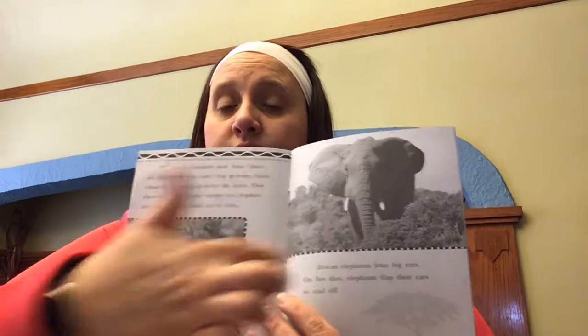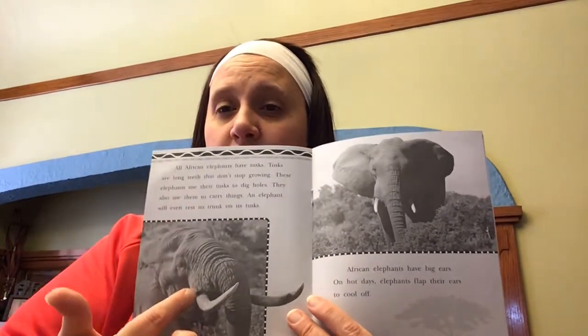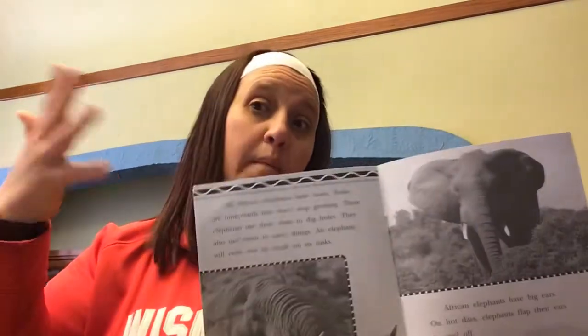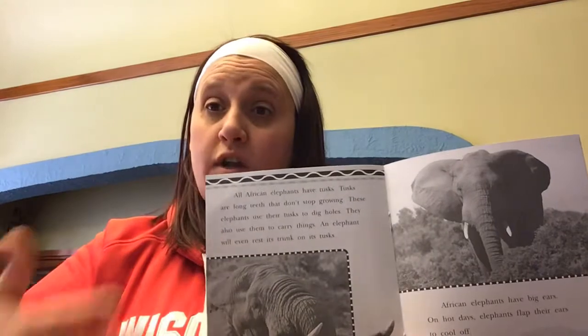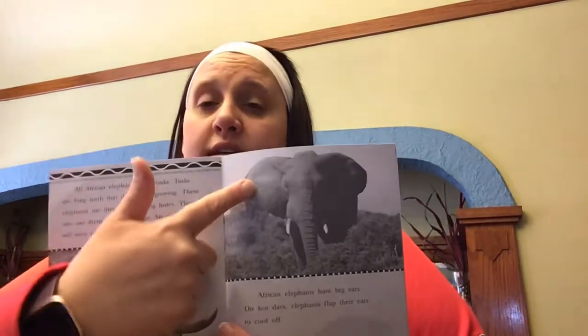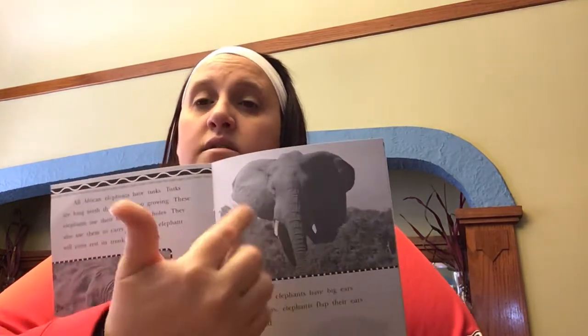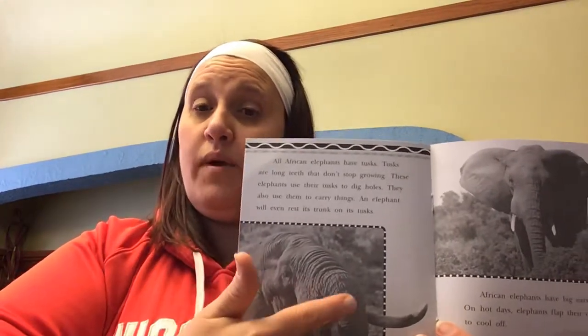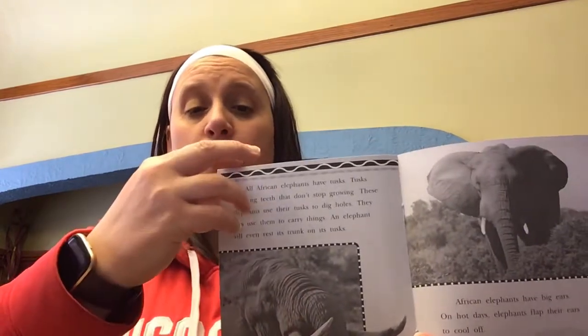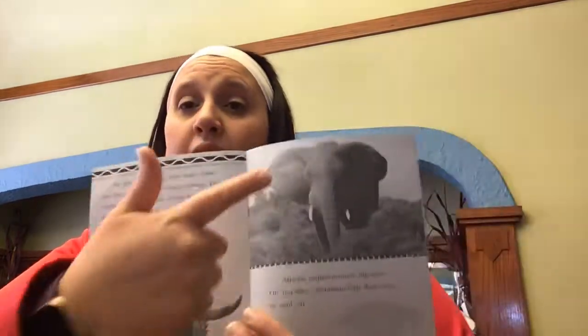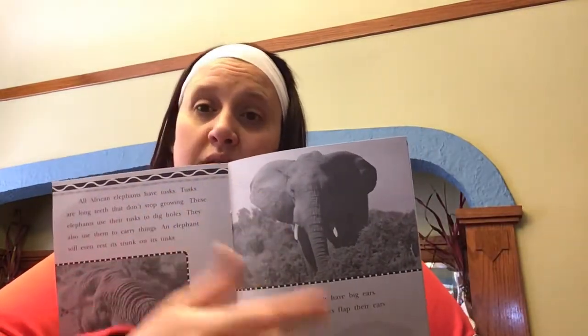So if I continue, I see that they're showing me two pictures of the elephant, and here it kind of looks like maybe they're focusing on those tusks, and maybe hopefully it's going to tell me a little bit about what the African elephant uses those tusks for. And then here I see this picture, big beautiful picture, these big huge ears. So I know that they have long pointy tusks. I know that they have a trunk, and they use that trunk to spray water on themselves. And I also know that they have these big, huge ears.